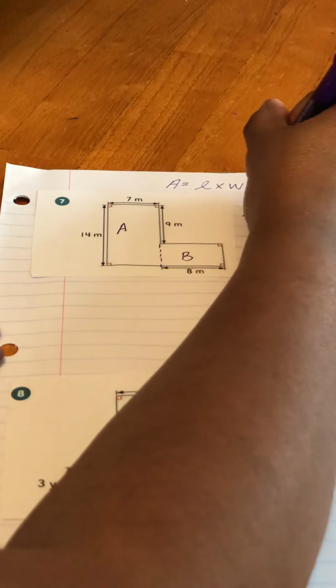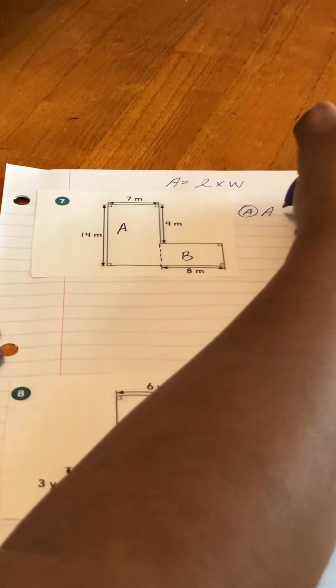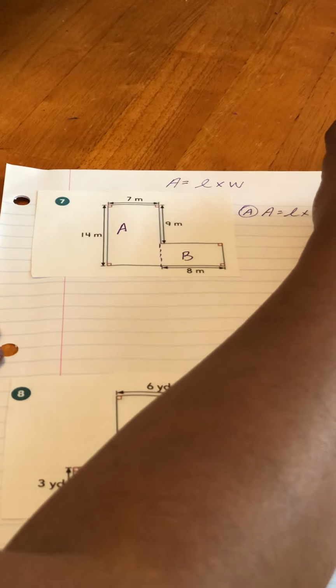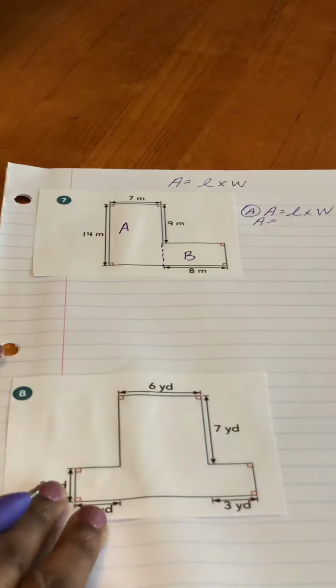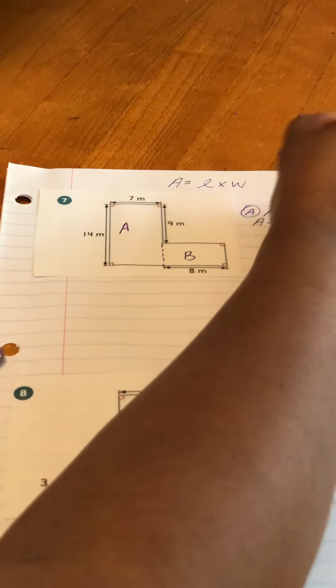All right, here we go. We write A, then we put our formula. A equals length times width. And for rectangle A, what's the length, Savannah? The length is 14. 14 meters. Good.